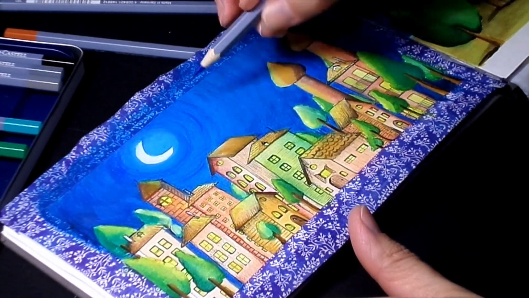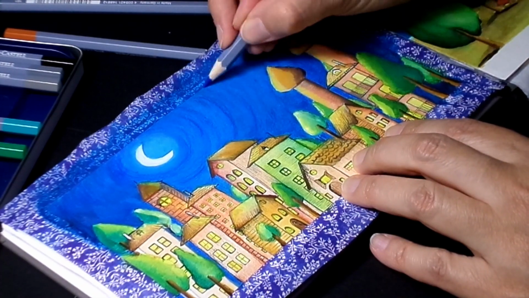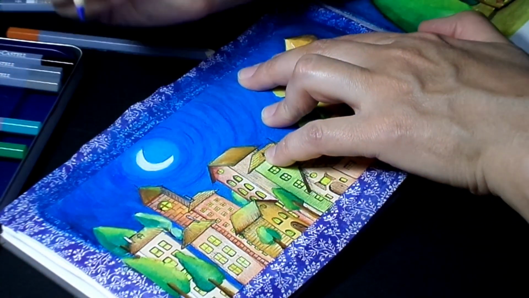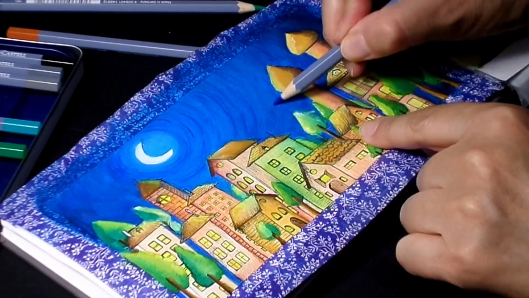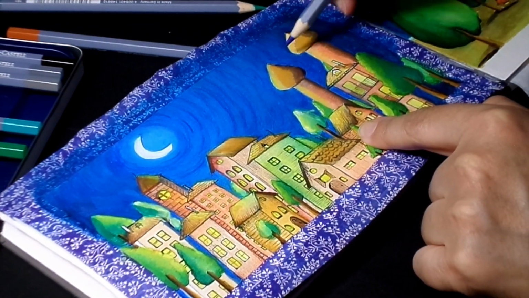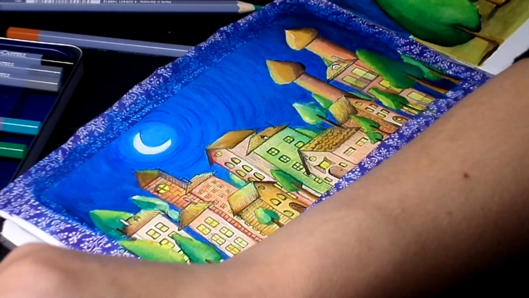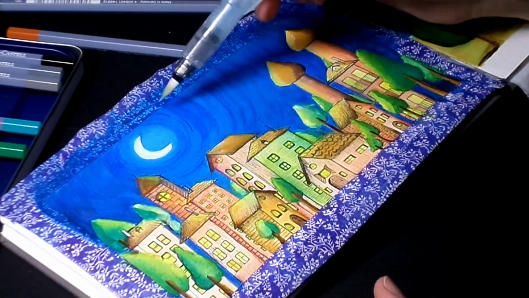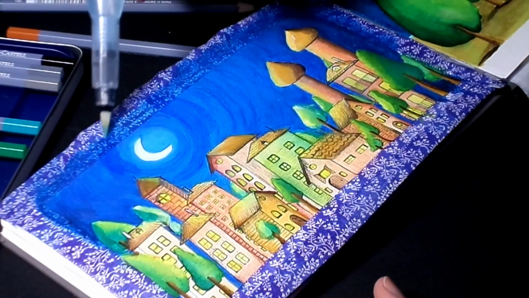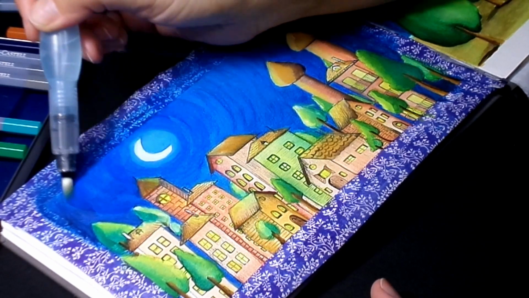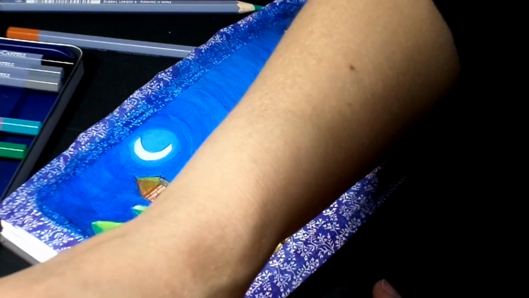So here I'm fixing my sky again because I wasn't super happy about it. What I wanted was the effect of the moonlight shining, with the area of the sky near the moon being a lighter color than the rest. And further and further from the moon, the sky should be very, very dark.